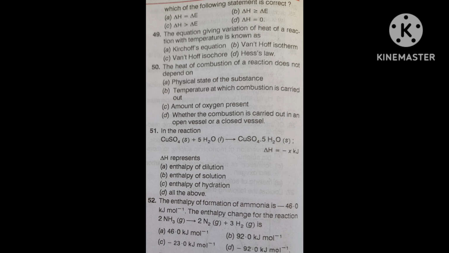Its correct answer is Kirchhoff's equation.